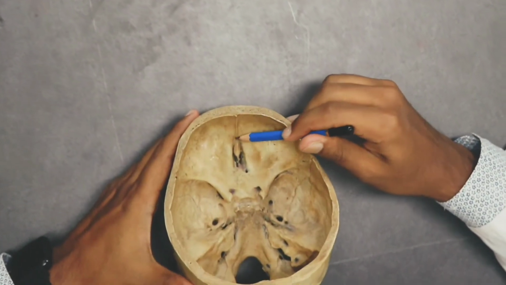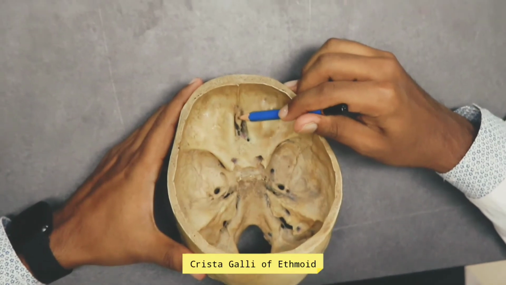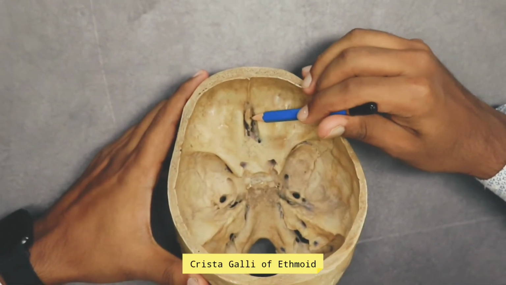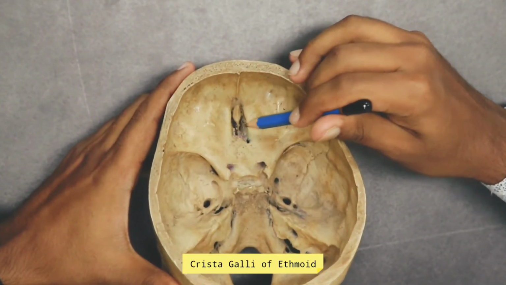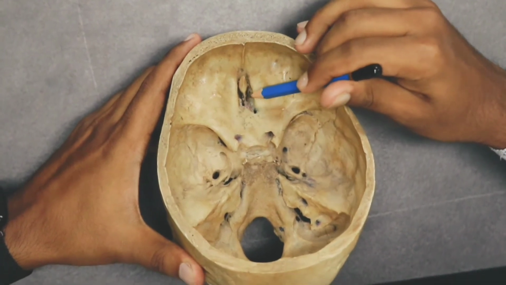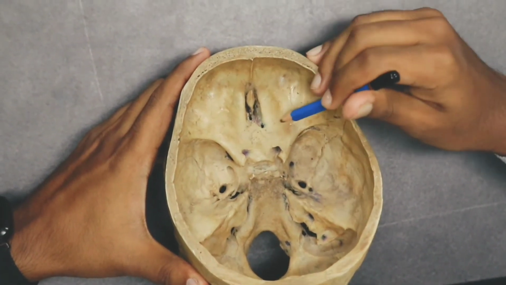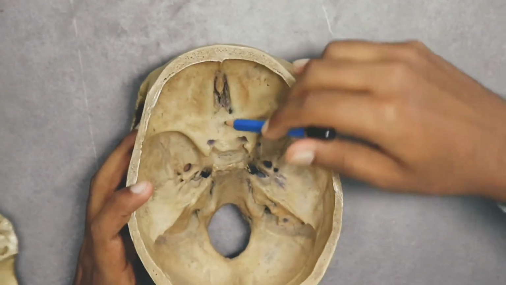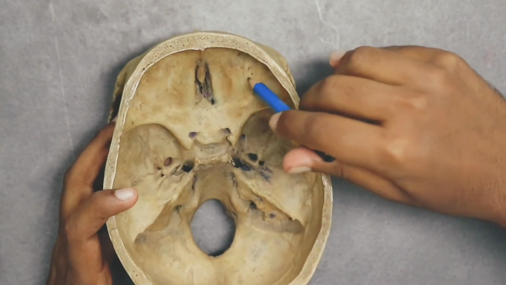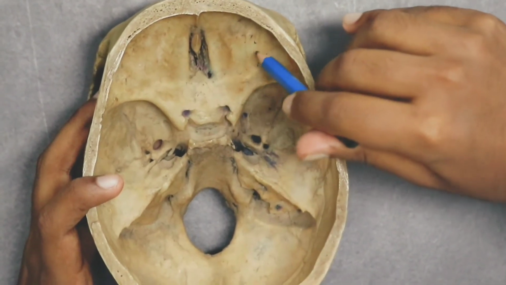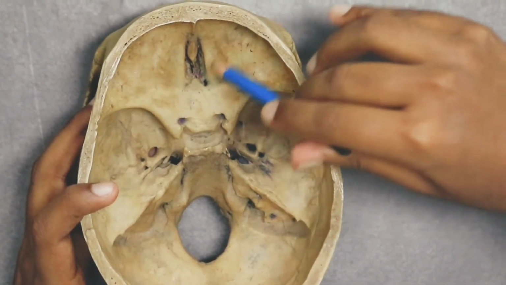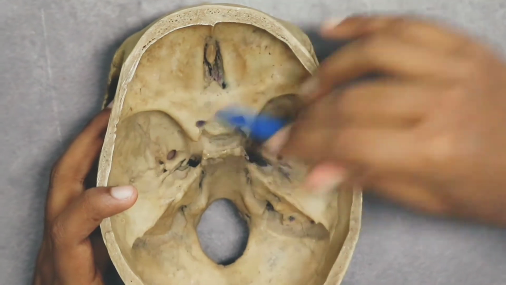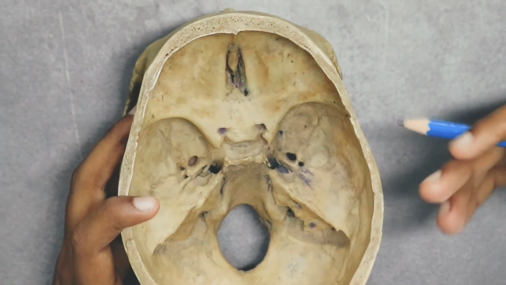This is the frontal crest. Below to that, this is the foramen cecum, and this is the crista galli. On either side of the crista galli, there lies the cribriform plate of the ethmoid bone, which is perforated and will allow passage of olfactory nerves. This is the lesser wing of the sphenoid bone, and this is the orbital part of the frontal bone. Together, they will form floor of the anterior cranial fossa and will lodge anterior portion of the cerebrum.